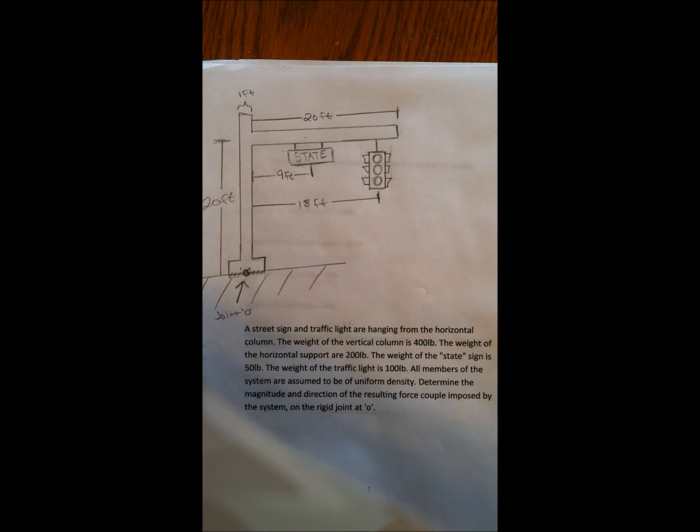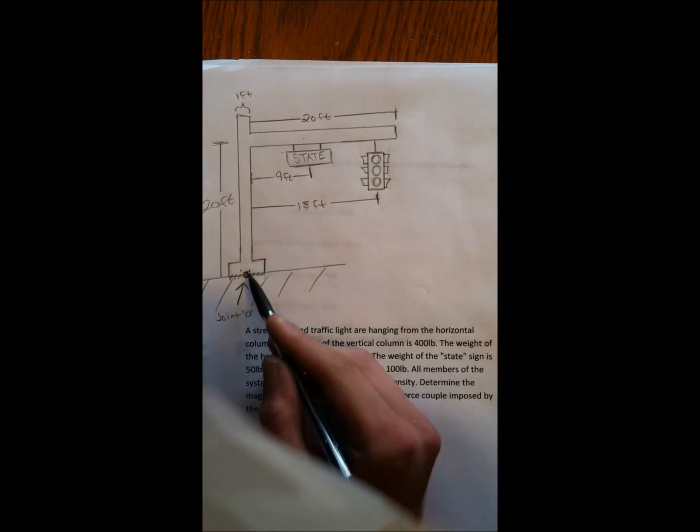All the members of the system are assumed to be of uniform density, and we're asked to determine the magnitude and direction of the resulting force couple imposed by the system on the rigid joint at O, which is this point right here.